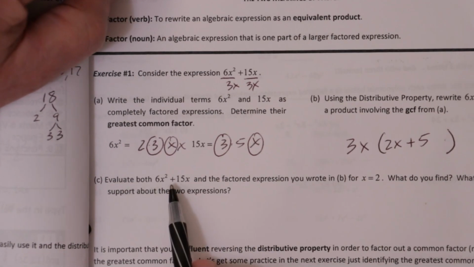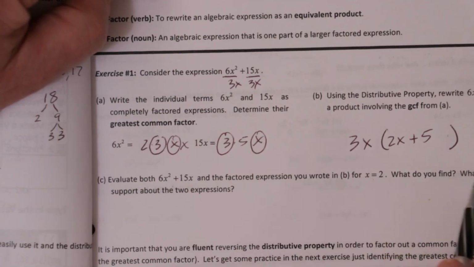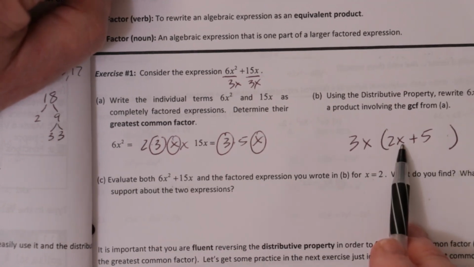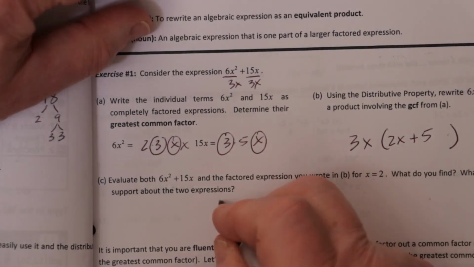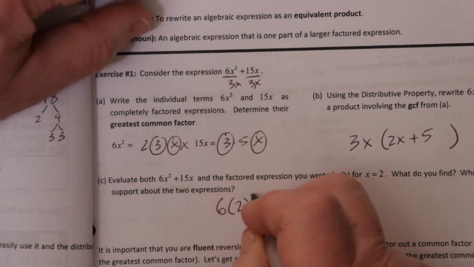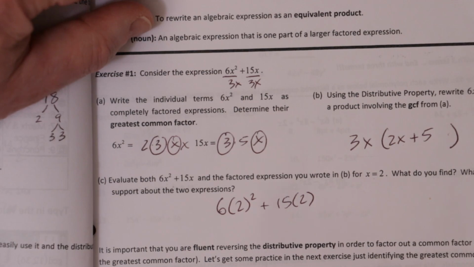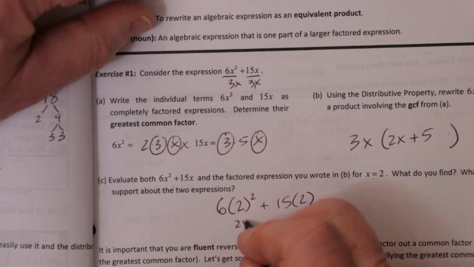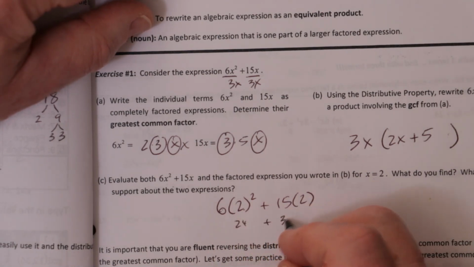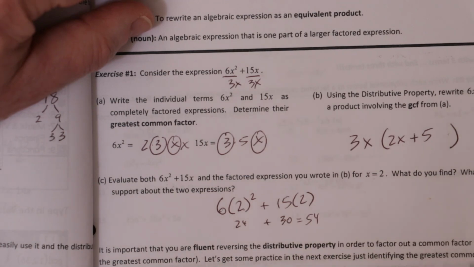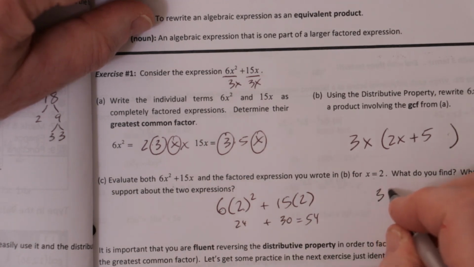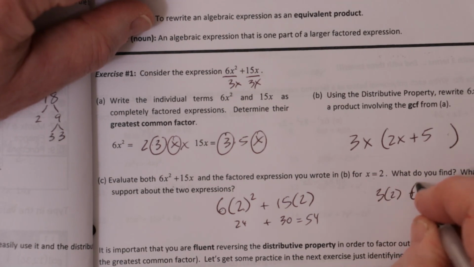Then they want you to evaluate this when x equals 2 and this when x equals 2. All right, and we can do that, I guess. So if I do 6 parenthesis 2 squared plus 15 times 2, well, remember in my order of operations, 2 squared is 4. 4 times 6 is 24, so that's 24 plus 2 times 15 is 30. That's going to give me 54. Then over here, I'm going to have 3 times 2, parenthesis, not plus sign, Mr. Douglas. And then I'm going to have 2 times 2 plus 5.